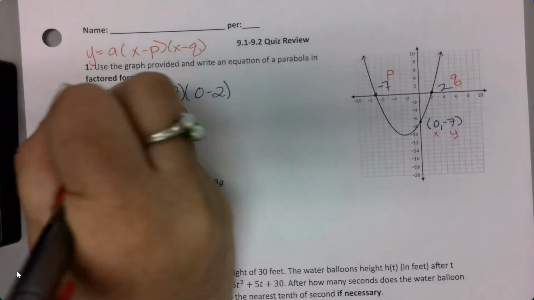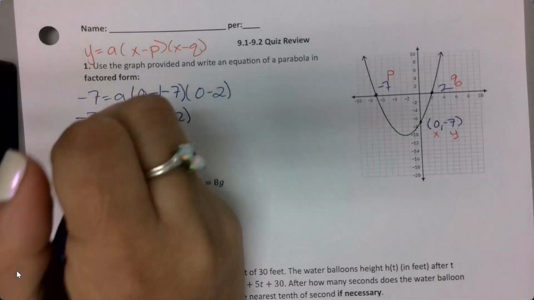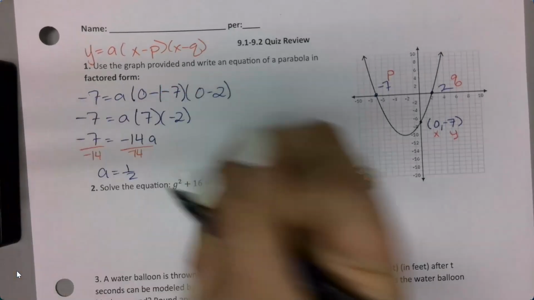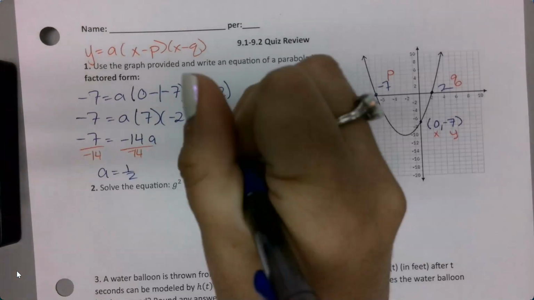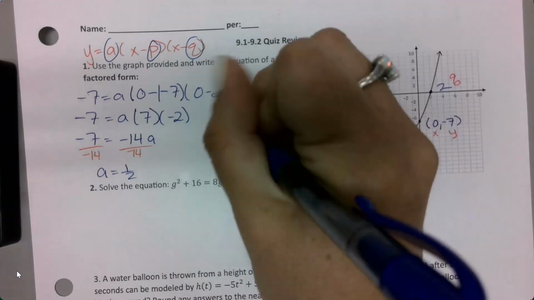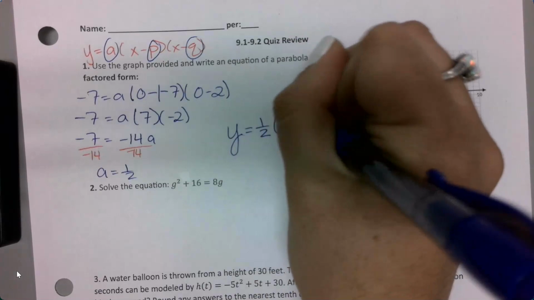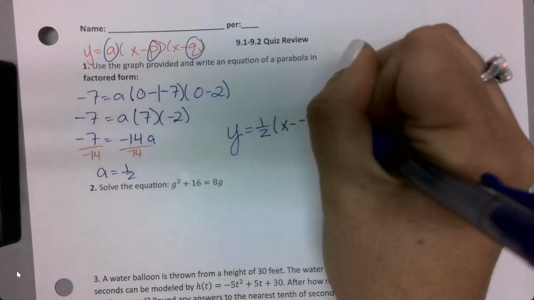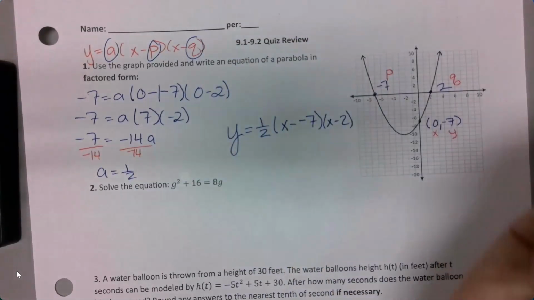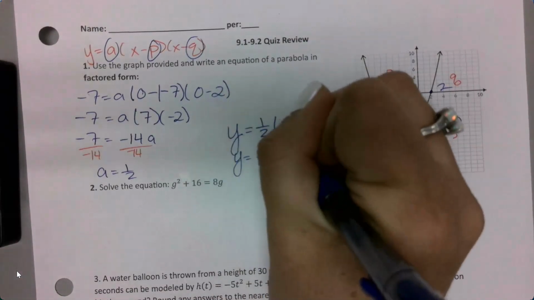Then I want to divide both sides by -14. I get a equals 1/2. So then I just want to plug back into my equation. When I plug back in, I want to plug back in a, p, and q. So I have y equals 1/2 times (x minus -7) times (x minus 2). I don't like the double negative, so I'm going to turn that into a positive for my final answer.